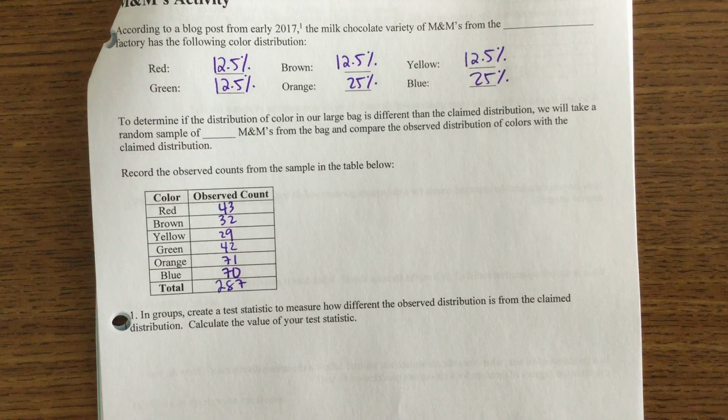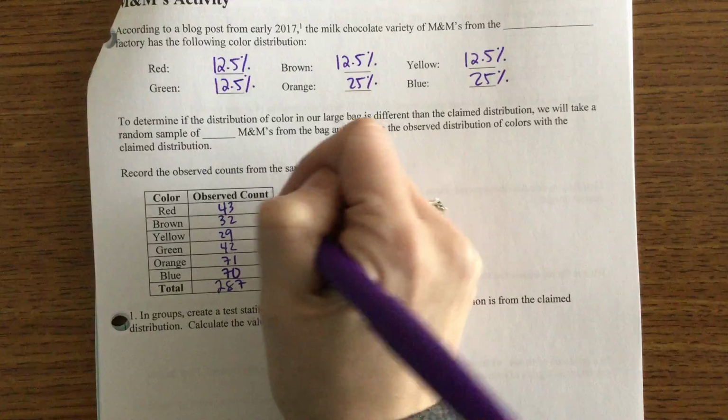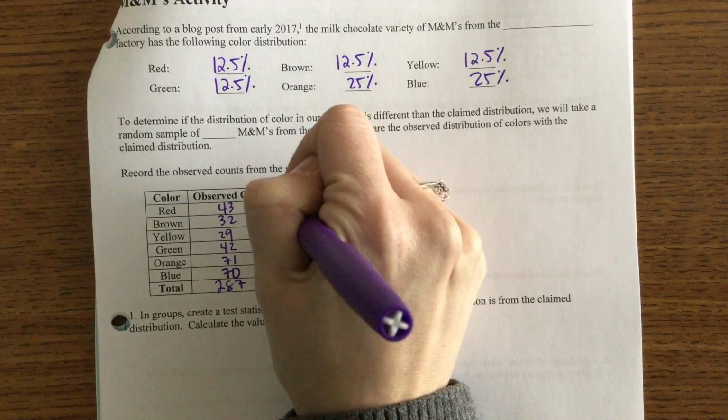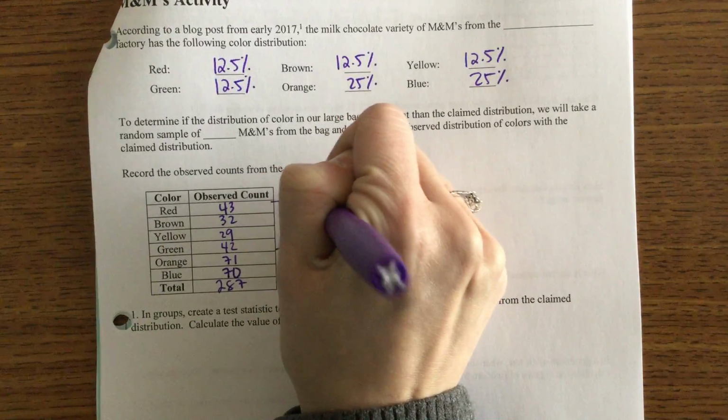So how would we figure that out? Multiply 0.125 times 287. Yeah, multiply 287 by 0.125. So let's do that. So that ends up being 35.875.